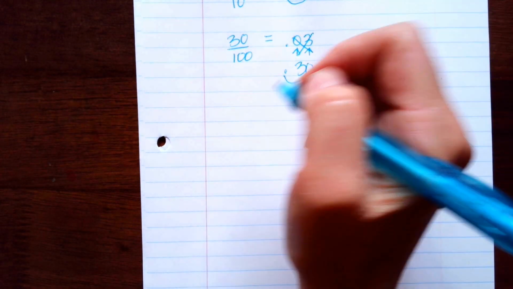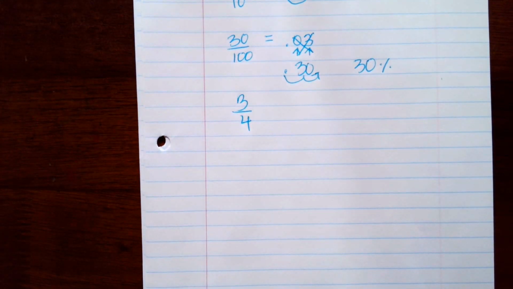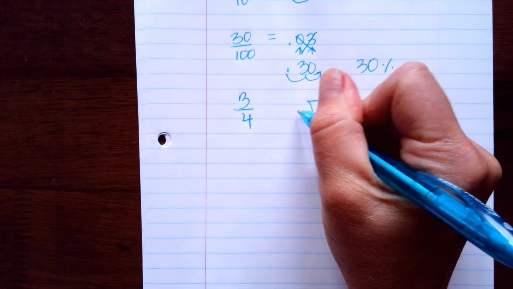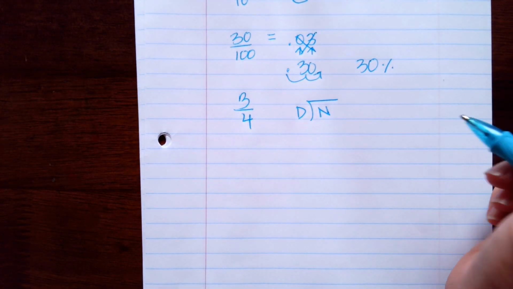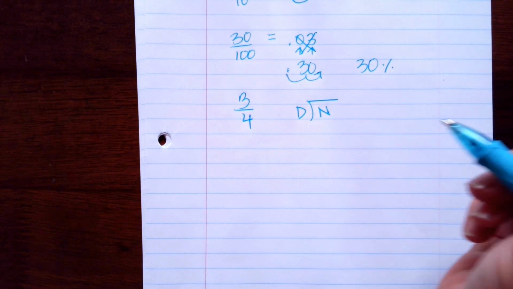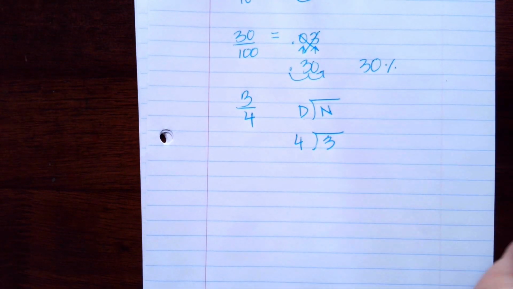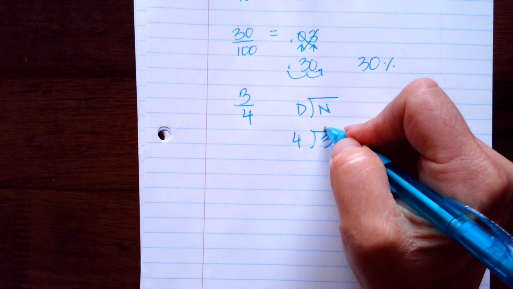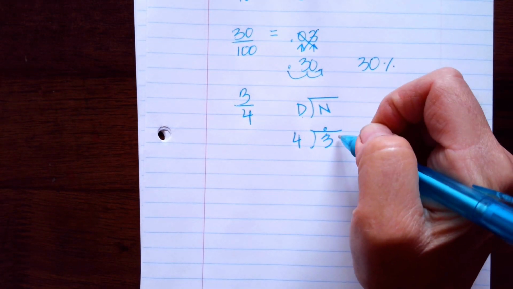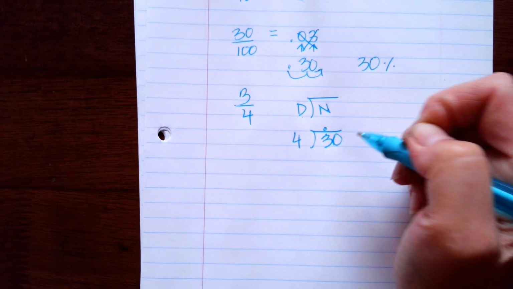For this one, we have 3/4. You take the denominator, which would go here, and then going by the numerator right here. So the denominator is 4 and the numerator is 3. And then you say, how many times does 4 go into 3? It goes in 0 times. So you put a decimal right above the 3 and you add a 0.